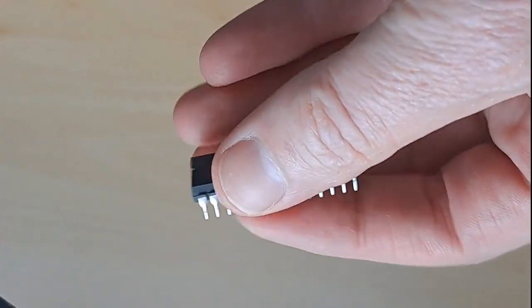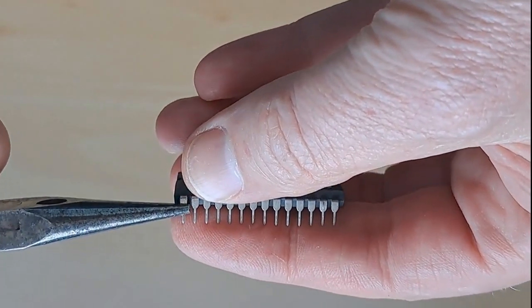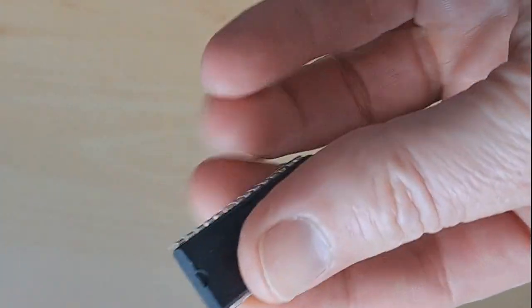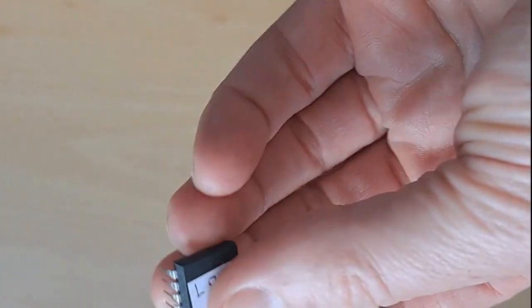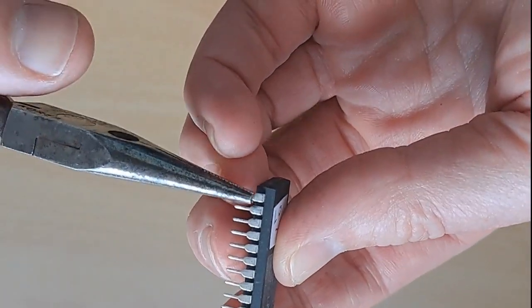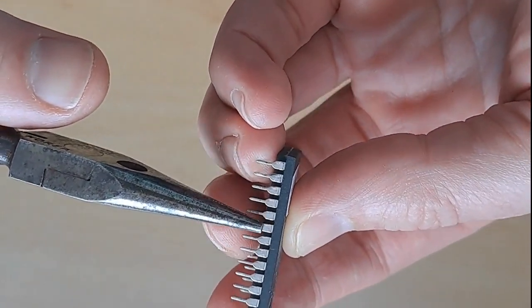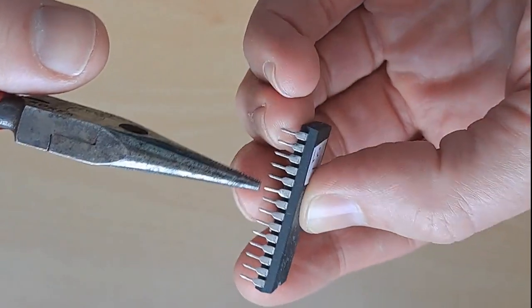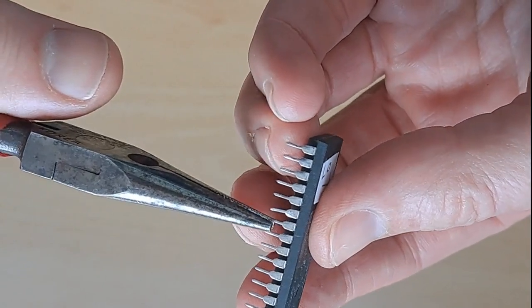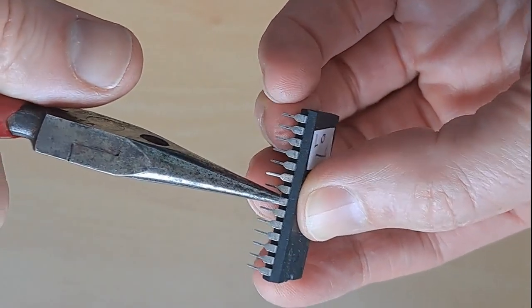For that I bend the relevant pins so they do not make contact with the socket. It applies to pin 1, that's address line 15. And to the other side pin 20, the chip enable. And pin 22, address line 16.